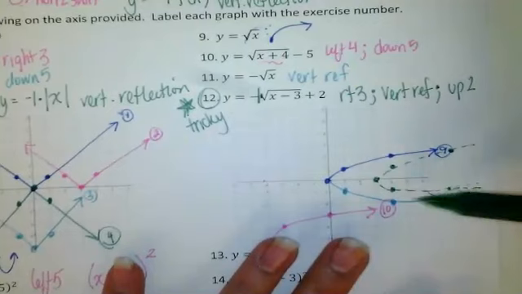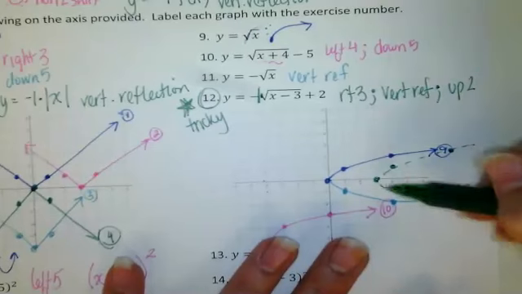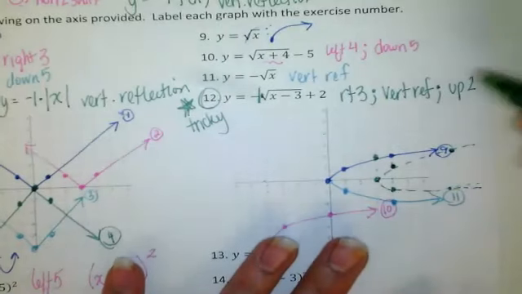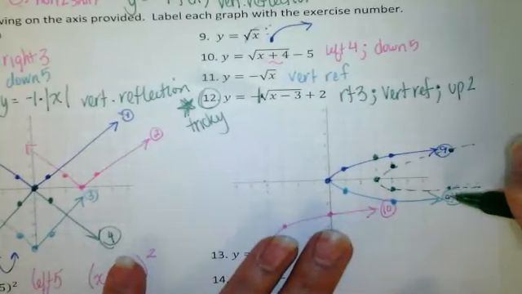So it's this half. And then I have to take those 3 points and shift them up 2, up 2, up 2, and up 2. Oh, this one should be here.